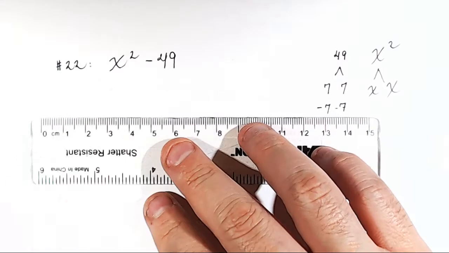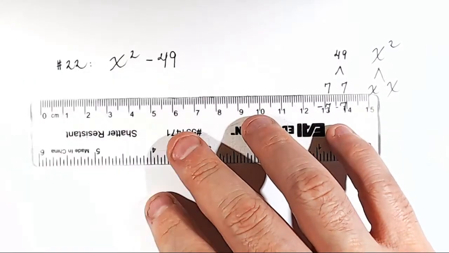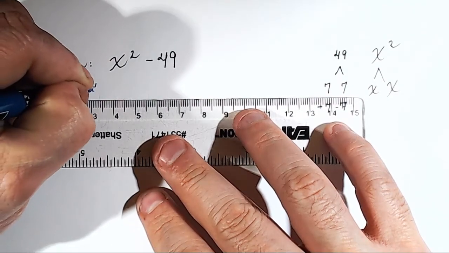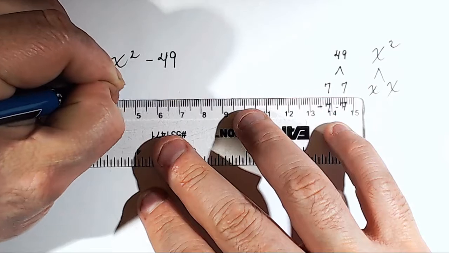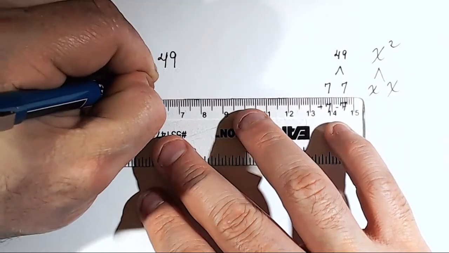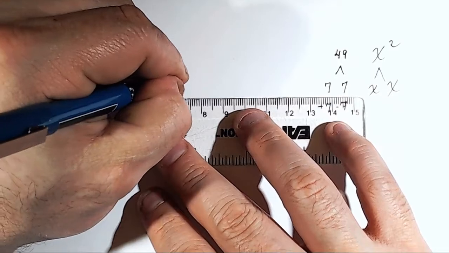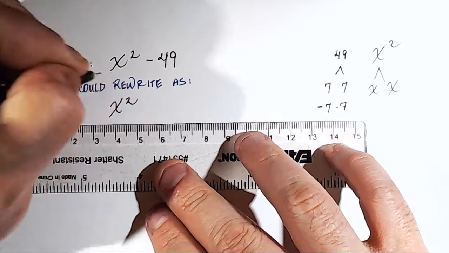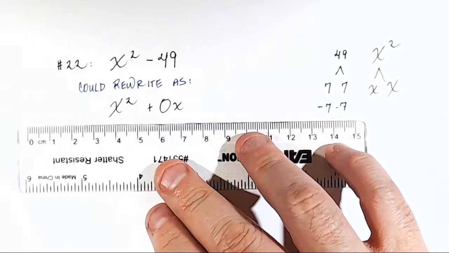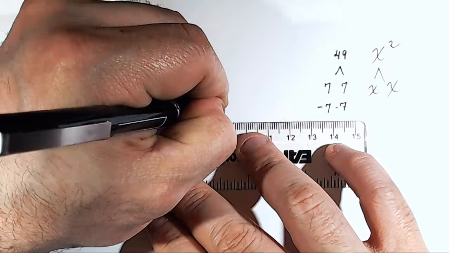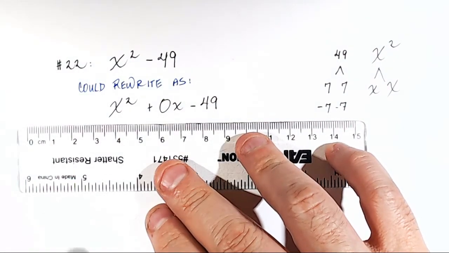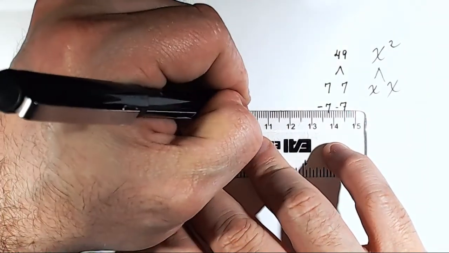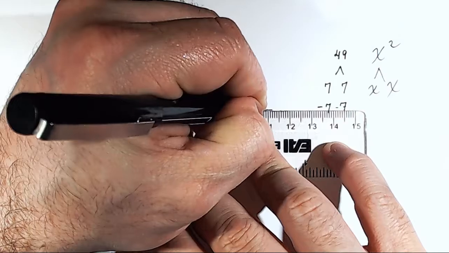Okay, so let's go back over here and take a look at this. Remember that we could rewrite this as x squared plus 0x minus 49. Now this will appeal to some people, or to some others it might not appeal to them. And then you can use the more familiar trick.